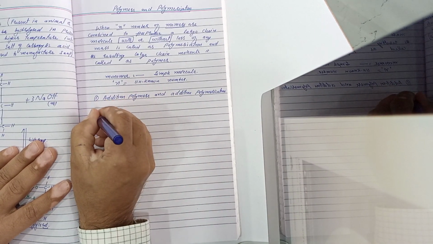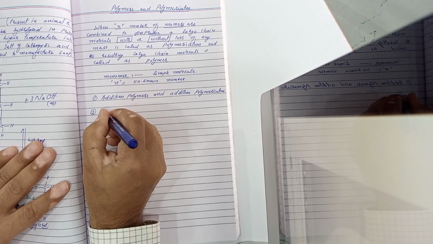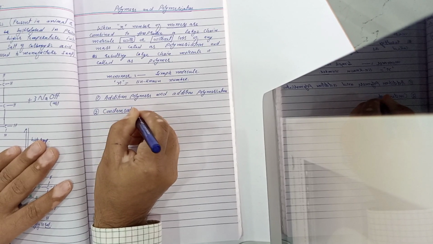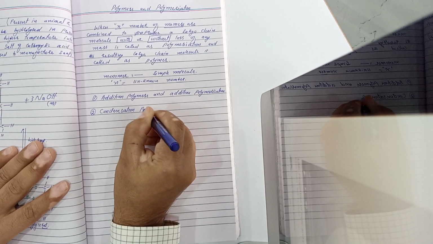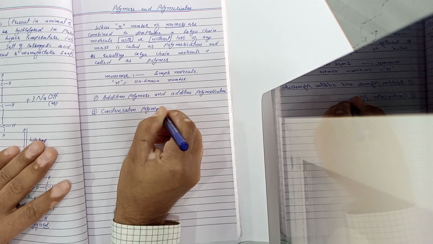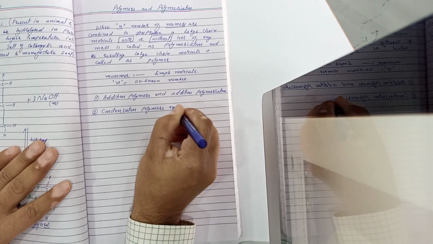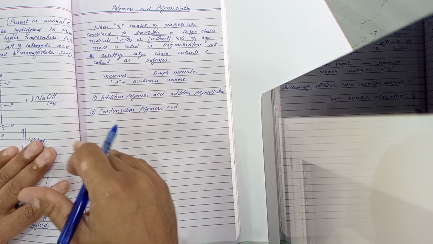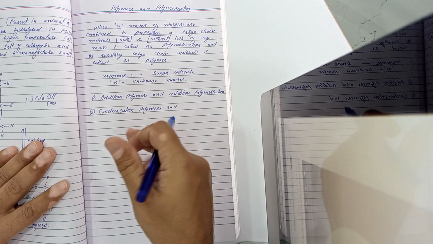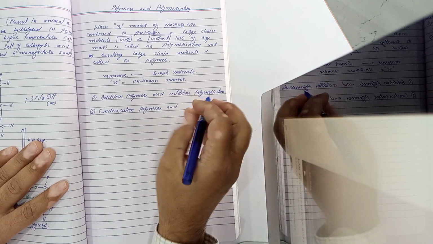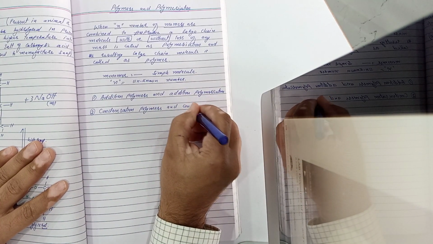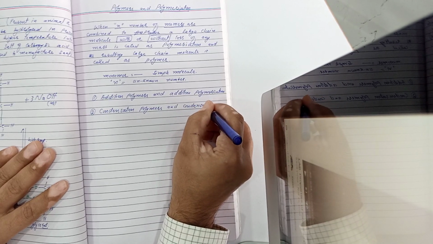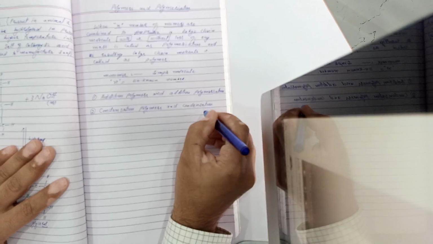The second type is condensation polymers, and the whole process of forming condensation polymers is called condensation polymerization.